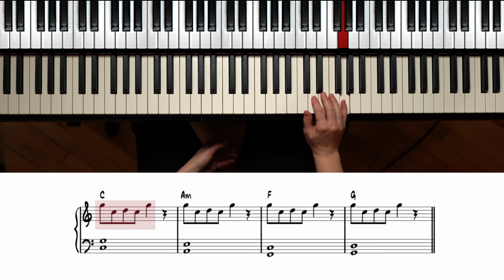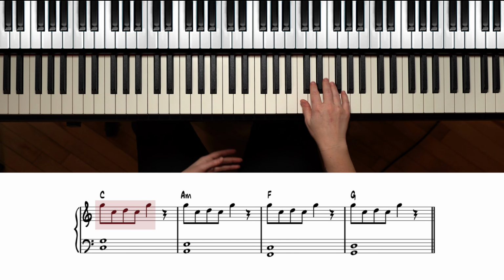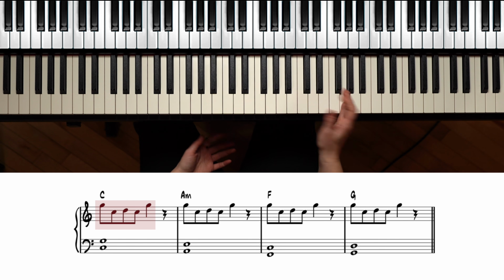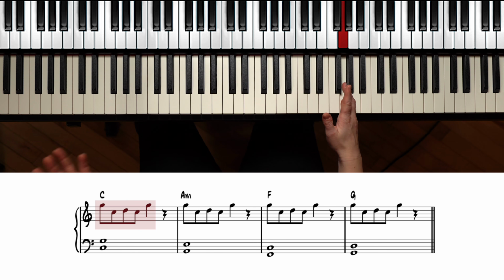So what's happening here is I'm basically using the same pattern on my right hand over all the 4 chords. So the pattern is G, C, D, C, and back to G. And we have 4 eighth notes and a quarter note. So it's like 1 and 2 and 3, 4. That's it. You can use only this and play this over the whole chord progression and it's going to sound amazing.